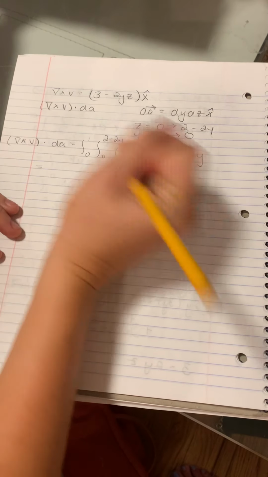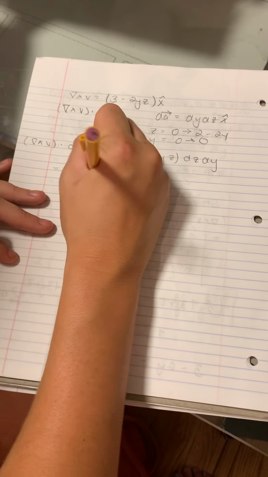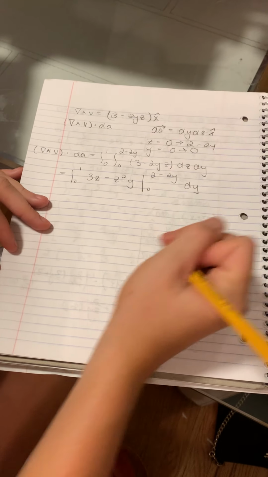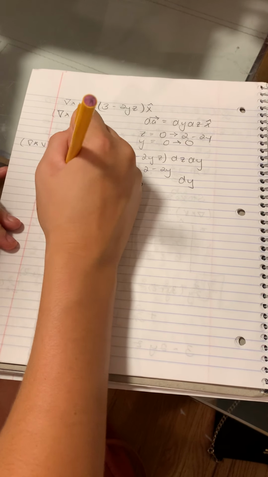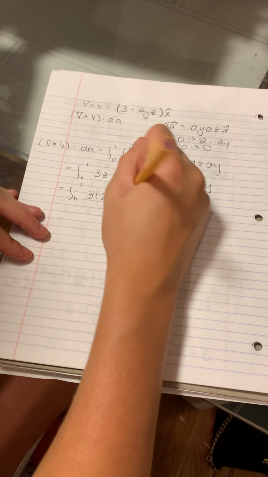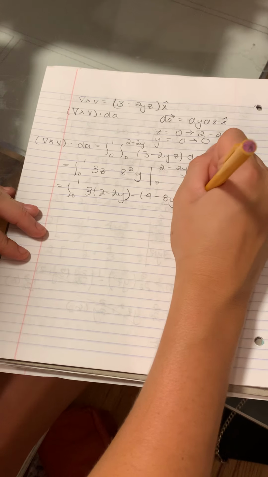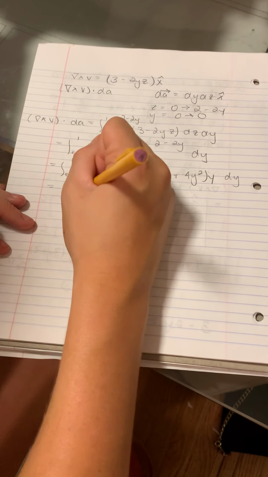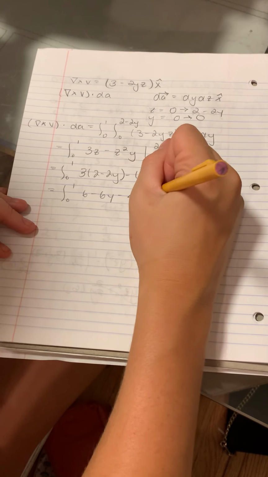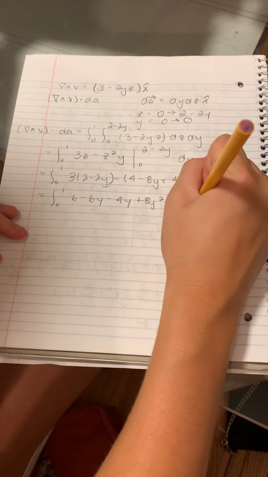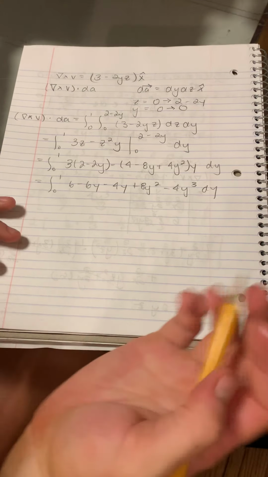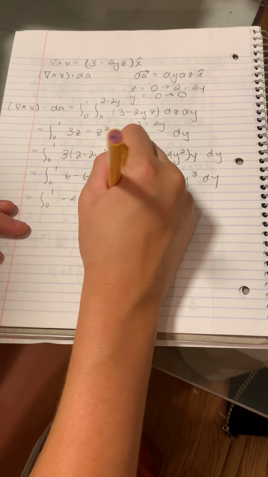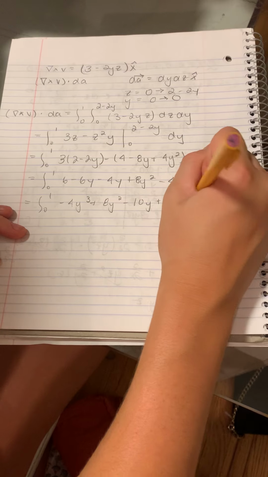So now solving that integral, we're going to have the integral of 0 to 1 of 3z minus z squared y from 0 to 2 minus 2y dy, and when we plug in 2 minus 2y, we're going to get 0 to 1 of 3 times the quantity of 2 minus 2y minus (4 minus 8y plus 4y squared) all times y dy, and then simplifying that, we're going to get 0 to 1 of 6 minus 6y minus 4y plus 8y squared minus 4y to the third dy, and simplifying that even more, the integral from 0 to 1 of negative 4y to the third plus 8y squared minus 10y plus 6 dy.